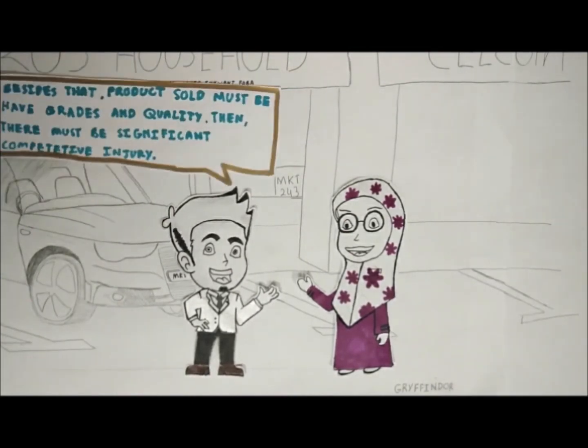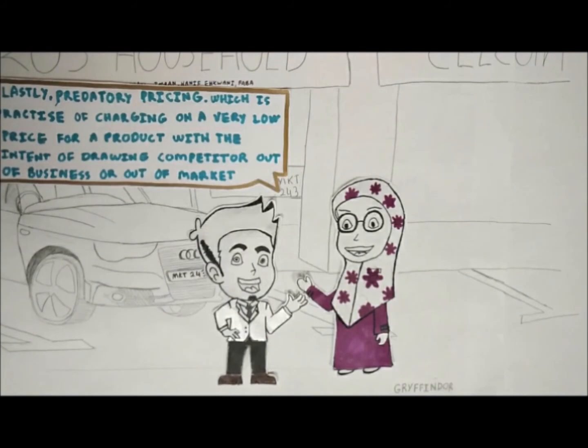Besides that, products sold must have grades and quality. Then, there must be significant competitive injury. Lastly, predatory pricing, which is the practice of charging a very low price for a product with the intent of drawing competitors out of business or out of the market.